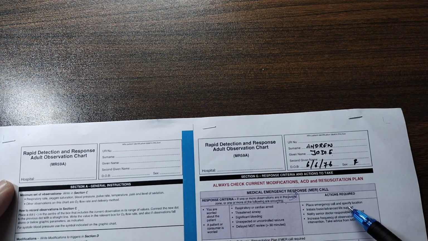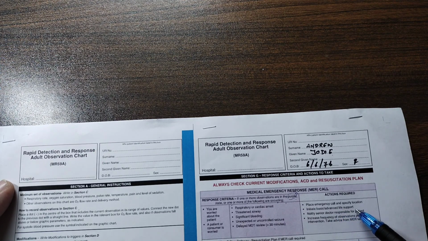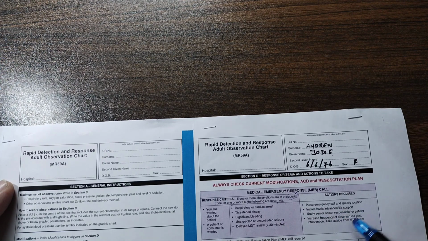Place an emergency call and specify the location. There is a button that will be provided for you. You have to press that button and initiate basic and advanced life support, that means you have to go for BLS and ACLS, notify the senior doctor responsible for the patient, increase the frequency of observations post intervention, and take advice from the MER team. So this is the management here.